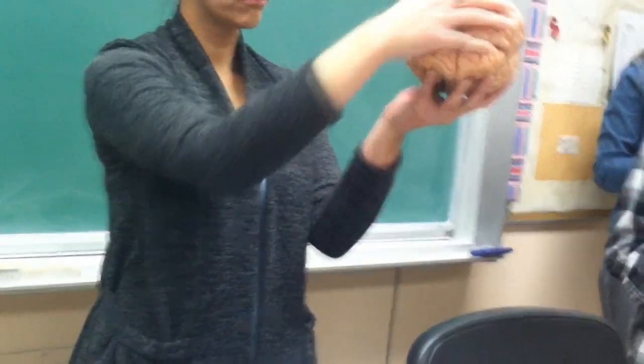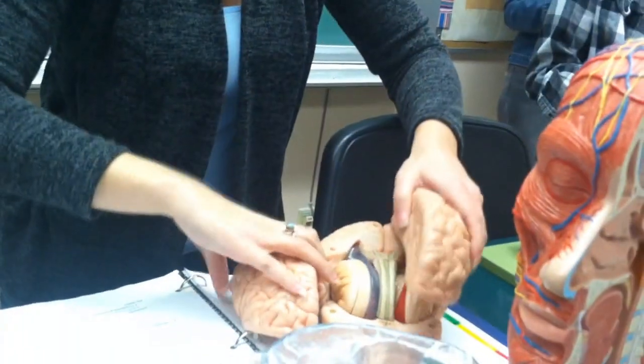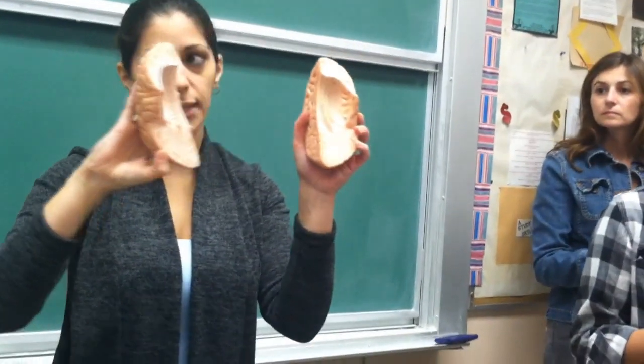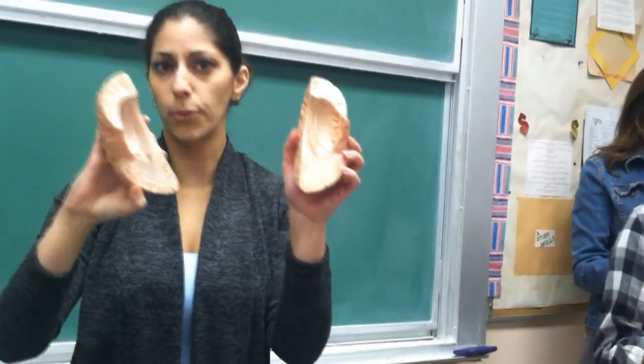So cerebral cortex is going to be this outer portion, because when you open this up, you'll actually see areas inside the brain that are a little bit different in color. And so that's going to be the medulla, or the inner portion of the brain. So the cortex is going to be the outer layering, the outer portion.